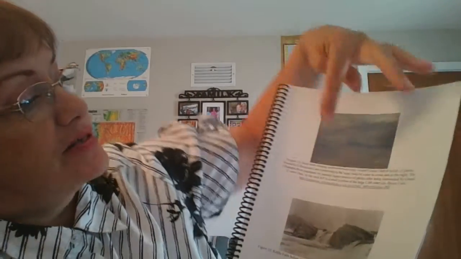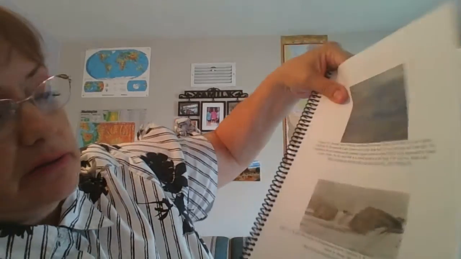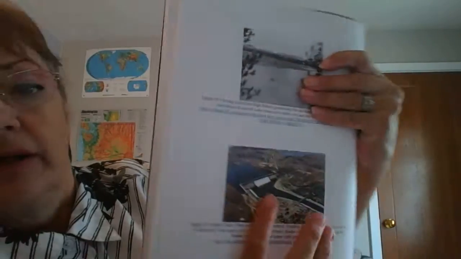Anyway, let's go back to our topic. I did want to point out too that I have lots of pictures because I wrote about our Columbia Basin Project. So here's the Columbia River and Grand Coulee Dam. Anyway, those are the things I included in my appendix.